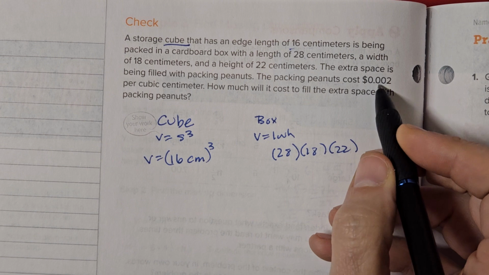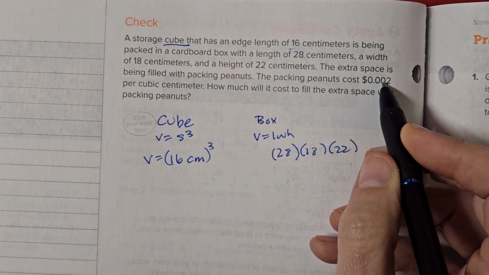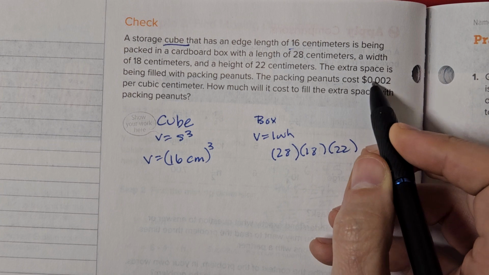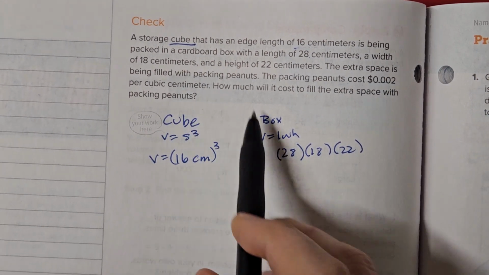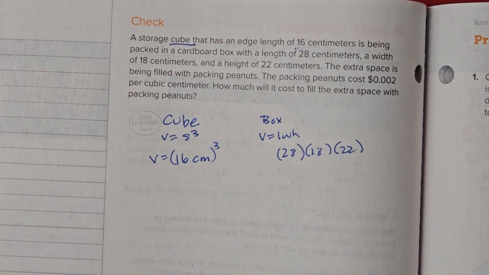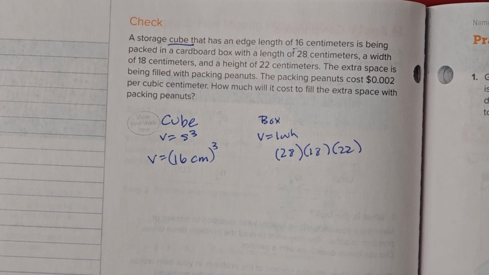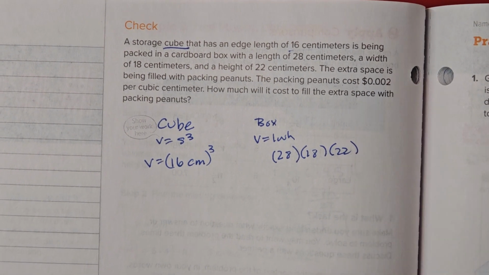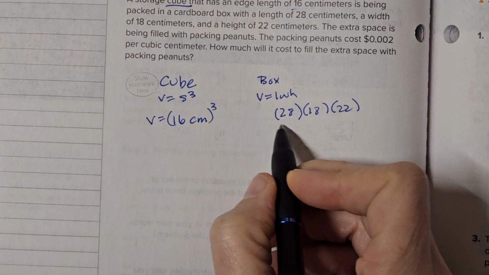And those peanuts cost, what kind of monies is this? 10 cents? 1 cent? 1/1000th of $1? So 2/1000ths of $1 is how much packing peanuts cost per cubic centimeter. So how much will it cost to fill the extra space? So we're going to take the box, subtract the cube, that will give us the extra space. Then we can multiply that by the cost, and then we'll figure out how much money it takes to fill that box, right?